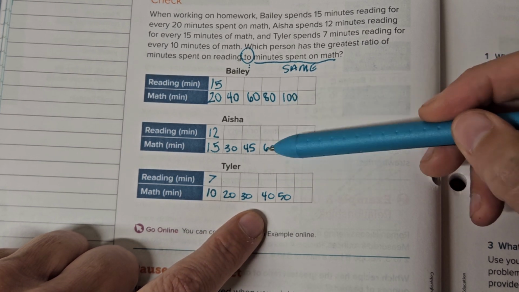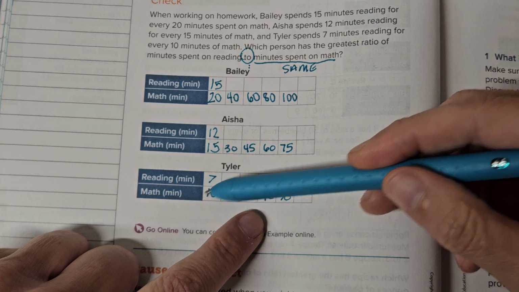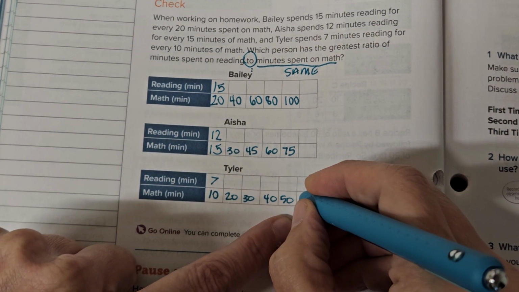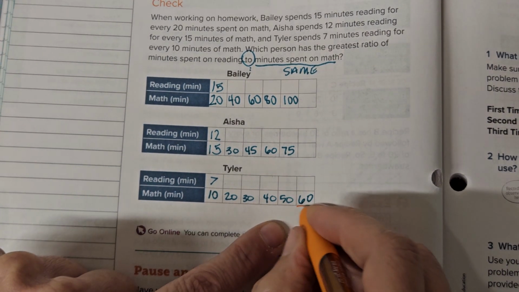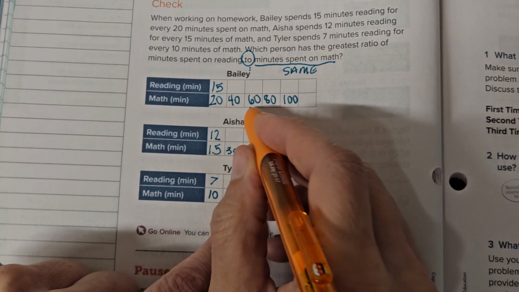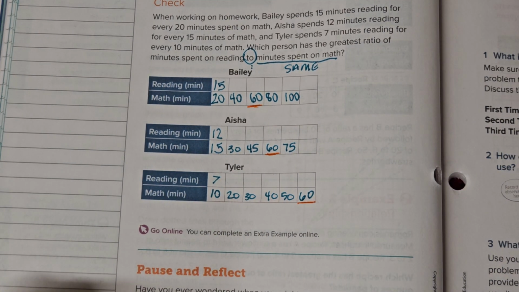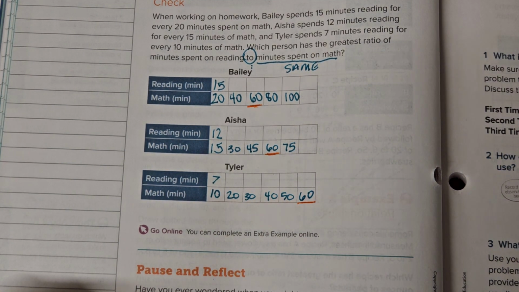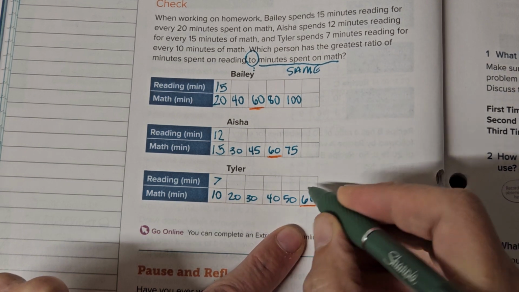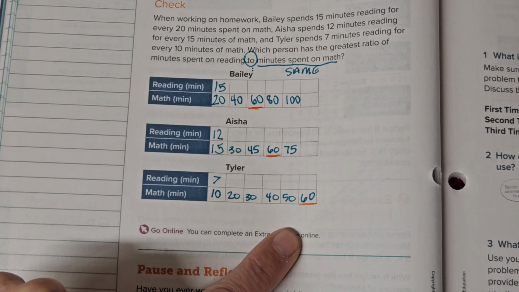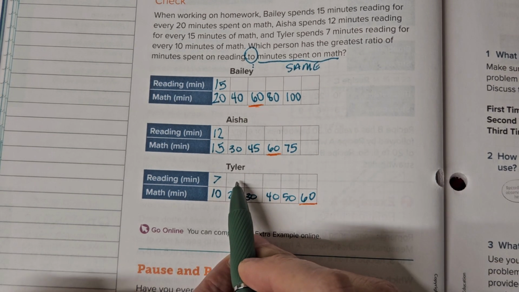Well, these two have a 60. Does 10 go into 60? Yes, 10 times 6 is 60. Now we have found one that they all share. In order to compare, they must share, okay? So now we only need to find the corresponding amounts of reading with the 60. We don't need all this other stuff. You're welcome to do it, but you don't have to, okay?